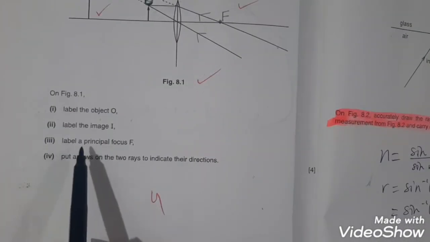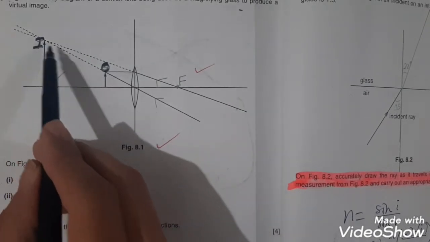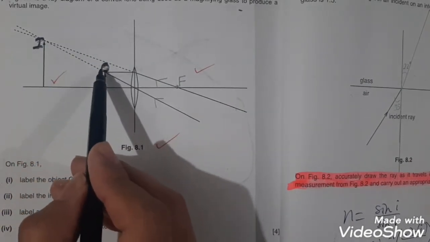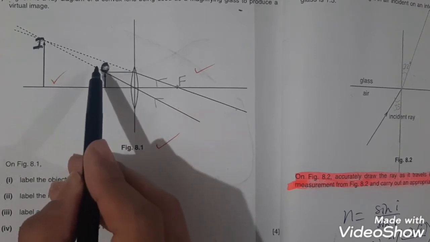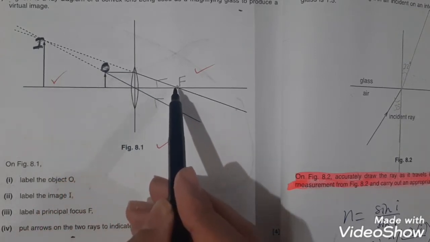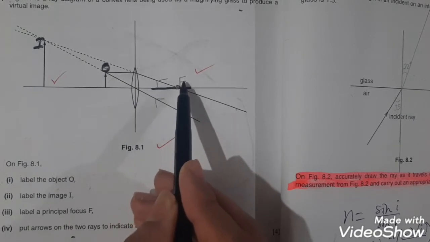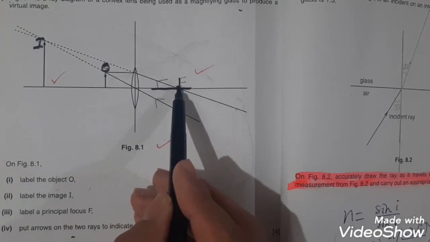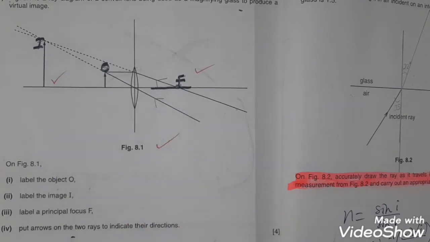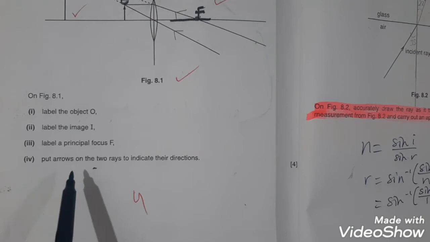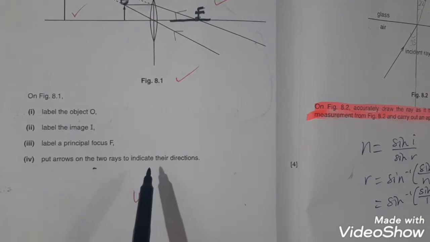Then part 3 states, label a principal focus F. So where the rays from the lens are intersecting the axis will be the point where the principal focus will be. So we will mark this as F. And then part 4 states, put arrows on the 2 rays to indicate their direction.